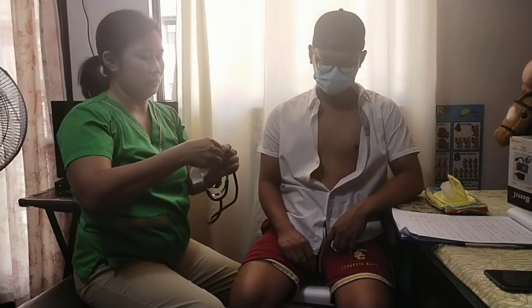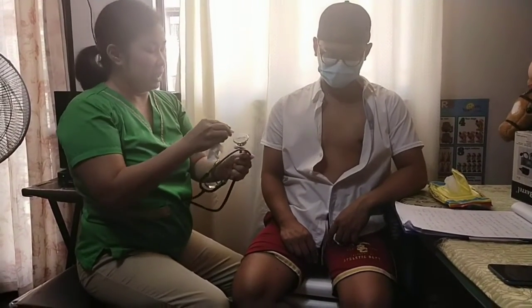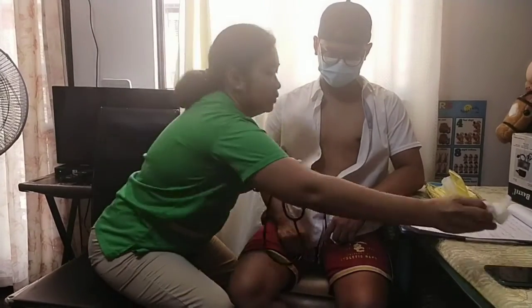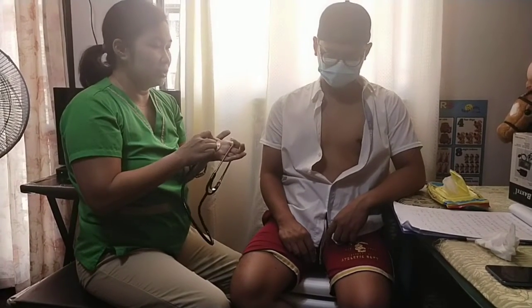Then we have to auscultate and count the heartbeats. Before we start counting the heartbeat, let us use the antiseptic wipes to clean the earpieces of the stethoscope and the diaphragm, and warm the diaphragm of the stethoscope by holding it in the palm of our hand for a moment.